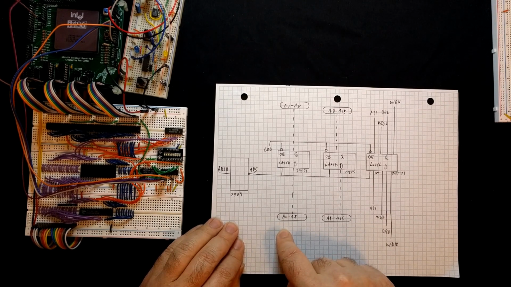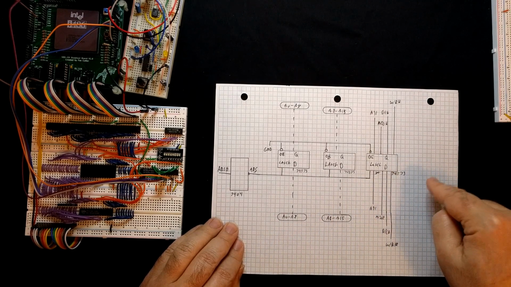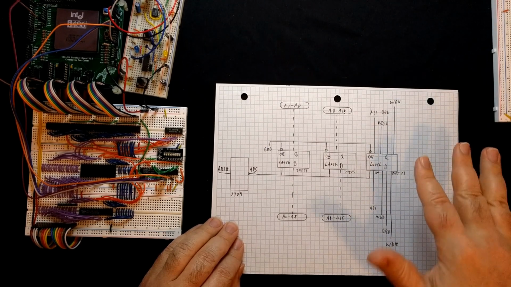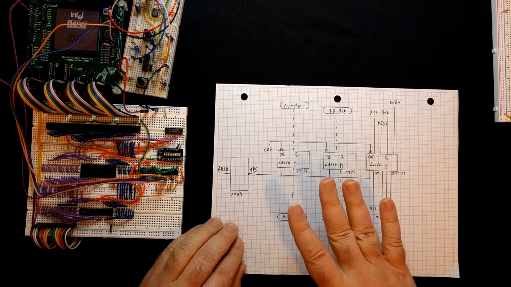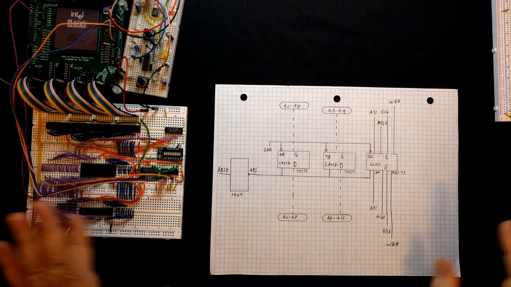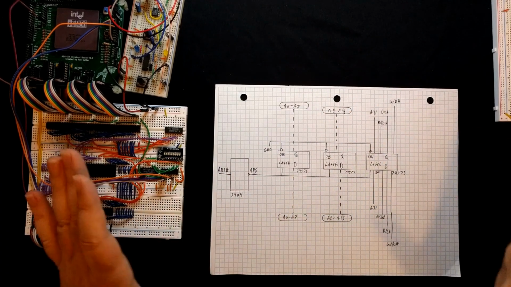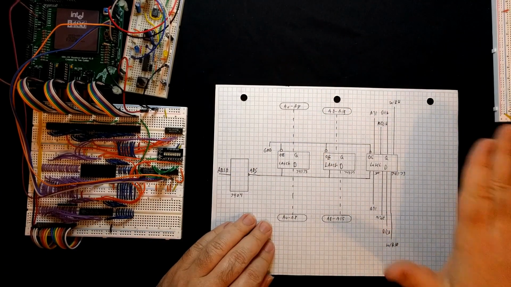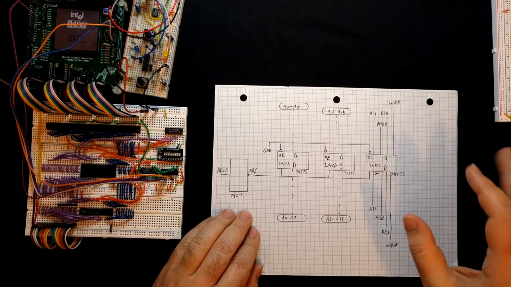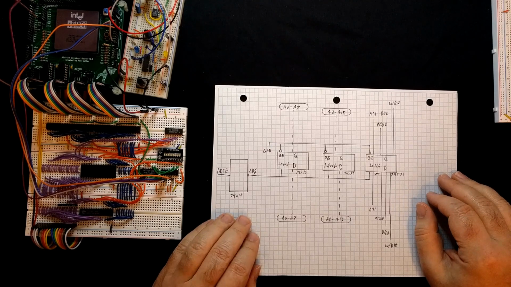And I'm also not bothering with the byte low enable, byte high enable lines that are used in 16-bit bus, because this board is only doing 8-bit, so I don't need to worry about that. Now, when I actually go out and build the full breadboard, I'm going to need 6 latch chips, though 2 of them are only going to be about half used.